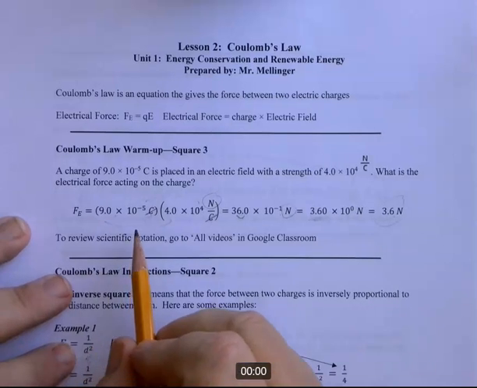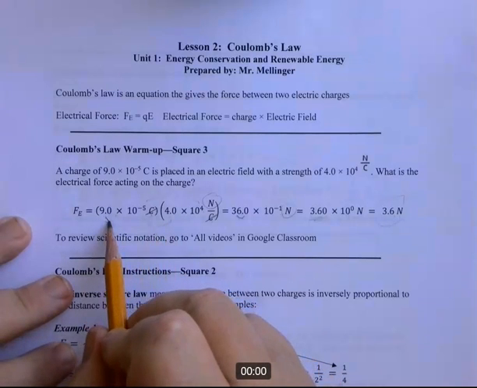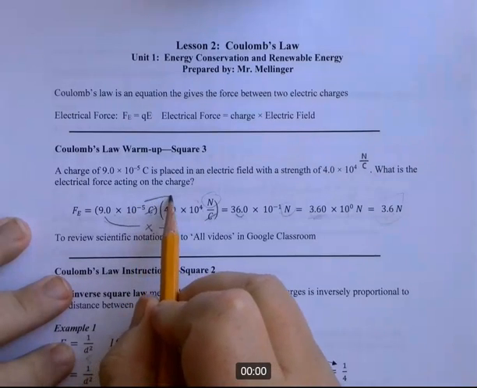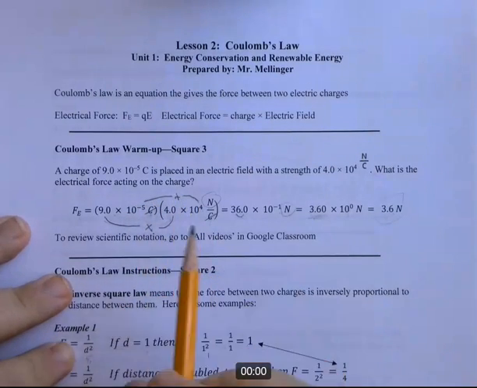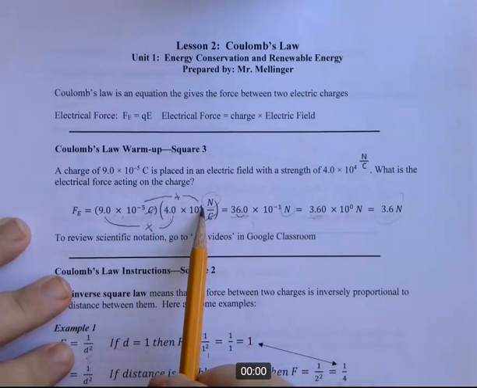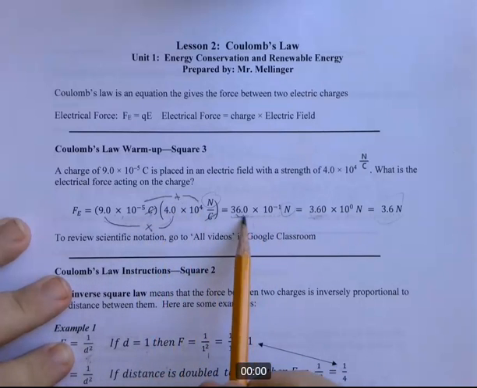So again, the method for doing scientific notation is you take the coefficients and you multiply them, and then you take the exponents and you add them. So 9 times 4 is 36, and negative 5 plus positive 4 is negative 1. So that's what you get.